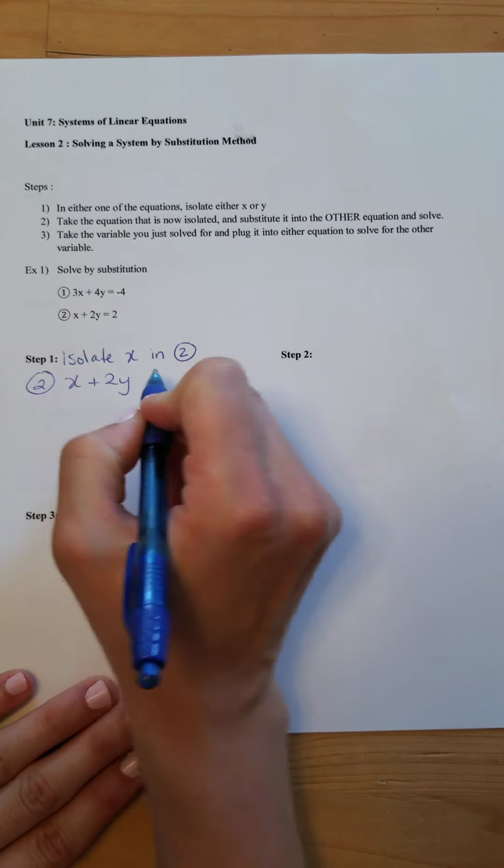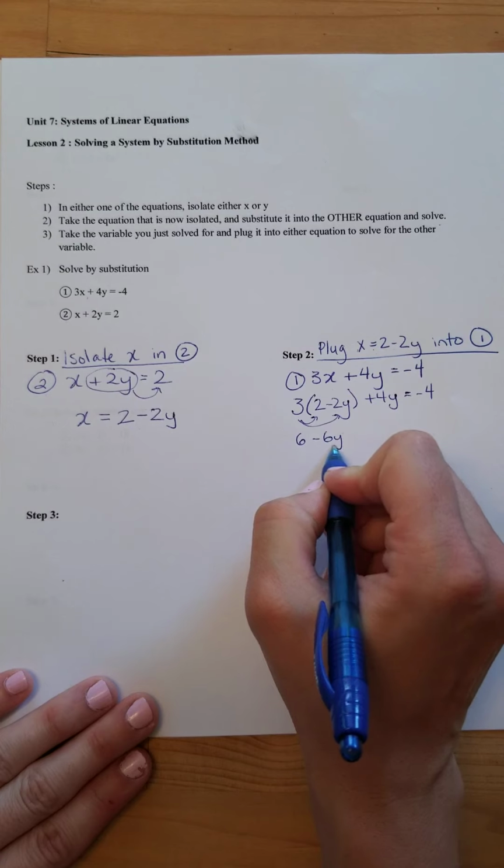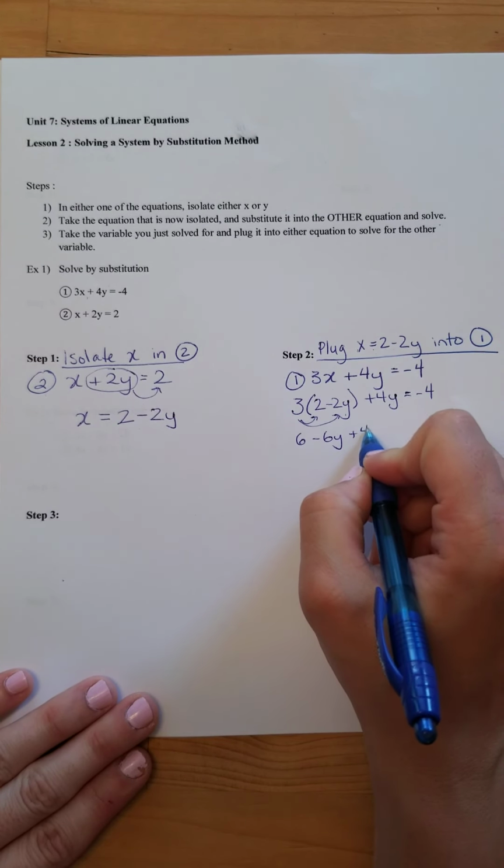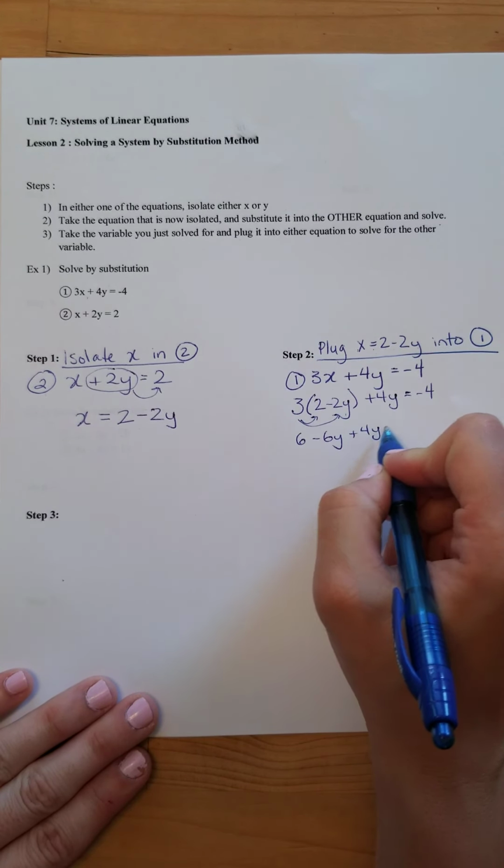So I'm going to simplify this. This means I distribute that 3 into the bracket. So I get 6 minus 6y when I go 3 times 2 and then 3 times negative 2y. And I recopy the plus 4y equals negative 4. I can simplify these similar terms. They're both y terms. So instead of having negative 6y plus 4y, well, negative 6 plus 4 is just negative 2. So I have this 6 from out front still, and then that becomes negative 2y equals negative 4.